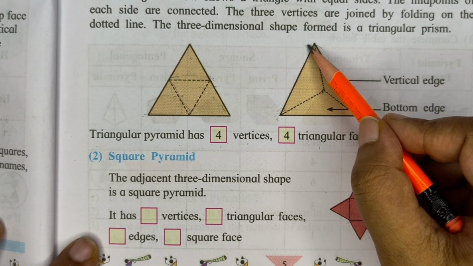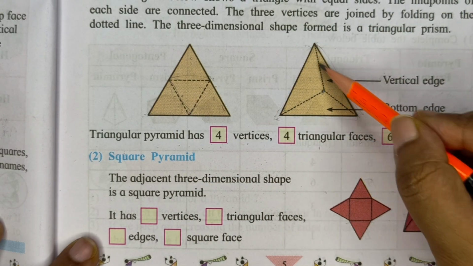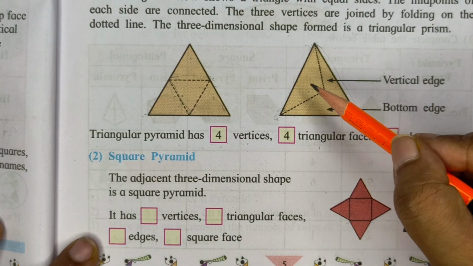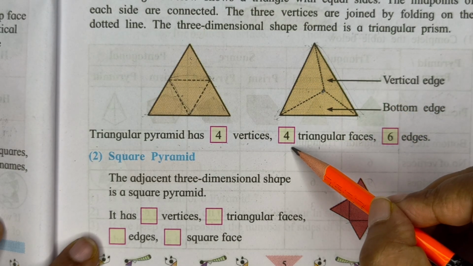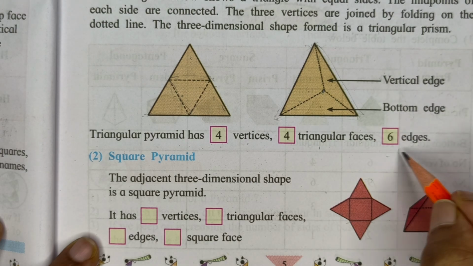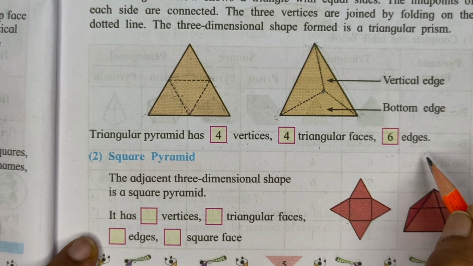Since it is a triangular pyramid, the bottom is triangular in shape, 1, and the sides 2, 3, 4. So total how many triangular faces does it have? 4 triangular faces. Now count the number of edges. Edges, I told you, are the sides.